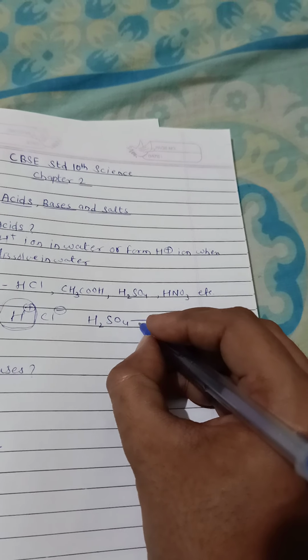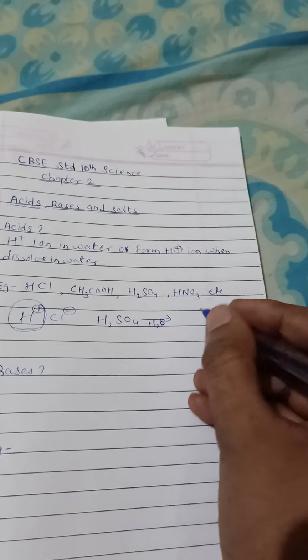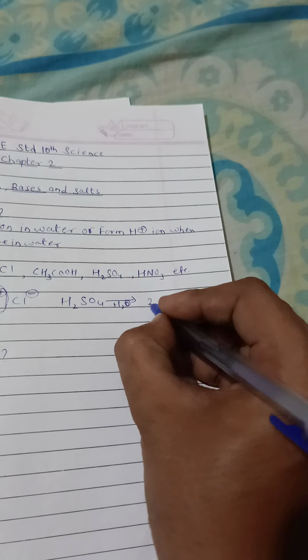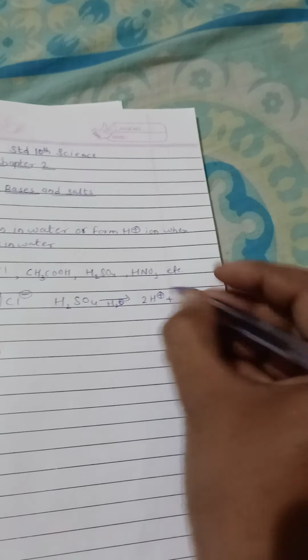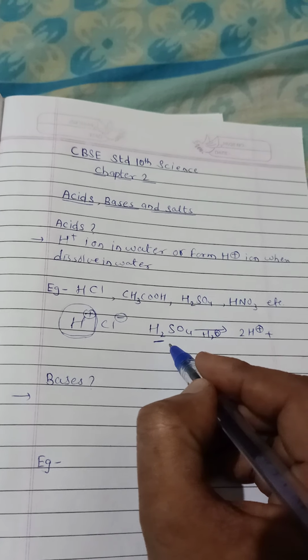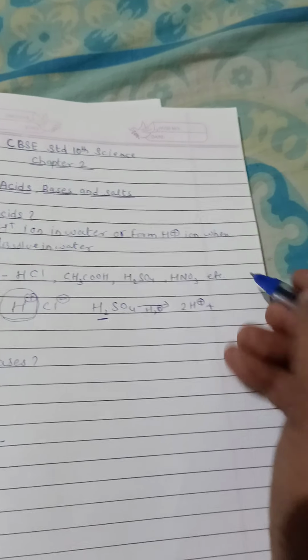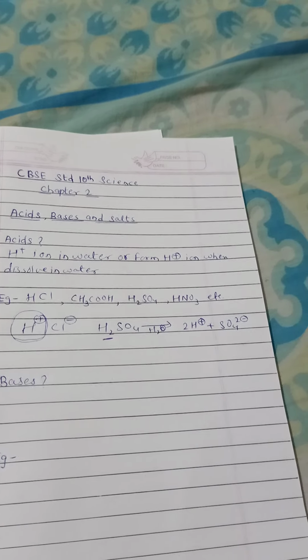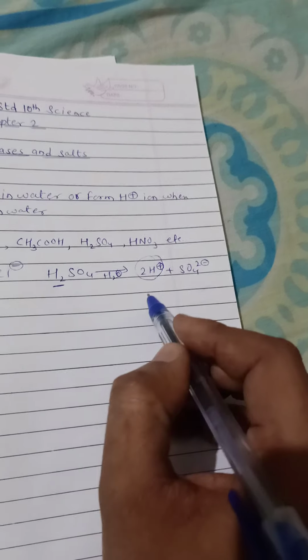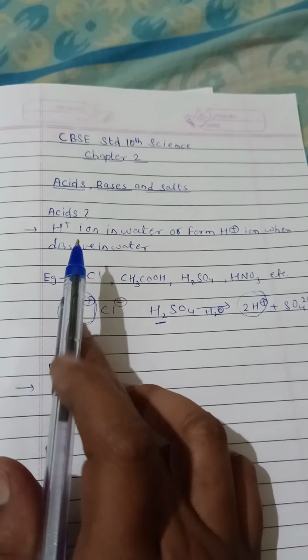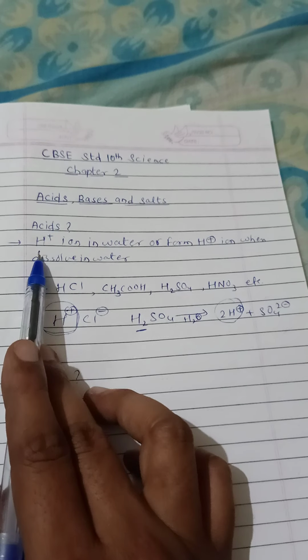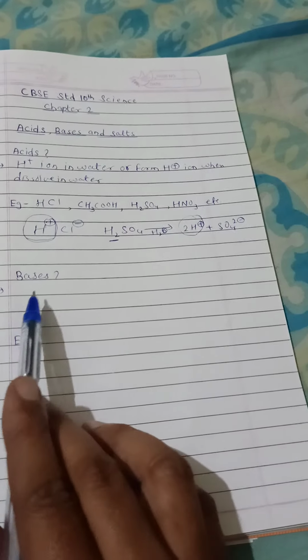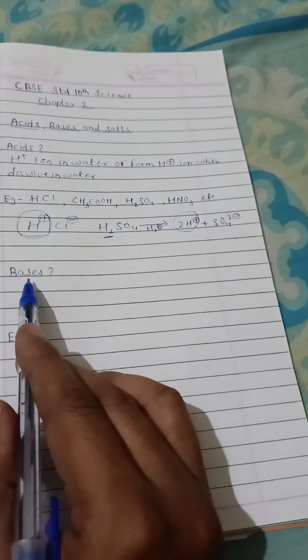Let's take the example of H2SO4. When H2SO4 gets dissociated in water, here I will write H2O so that you can understand, it forms 2H plus, as we have two hydrogen atoms, so it will produce 2H plus ions plus SO4 2 minus ion. Okay friends, so it is producing H plus ions, and that's what our particular definition says. I hope you have understood. Next we will go to the base.